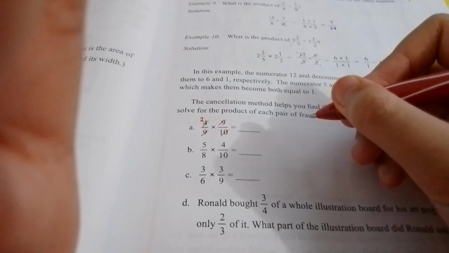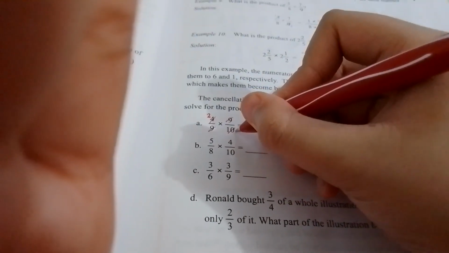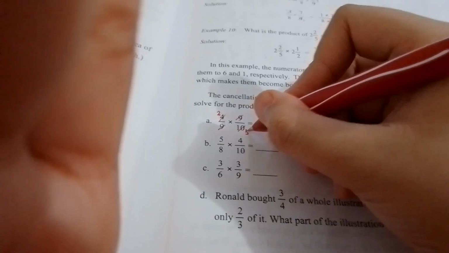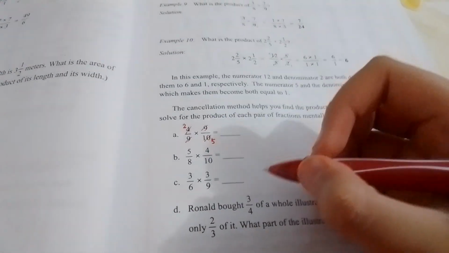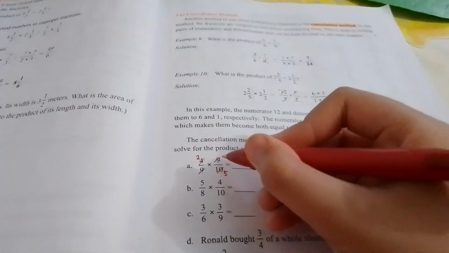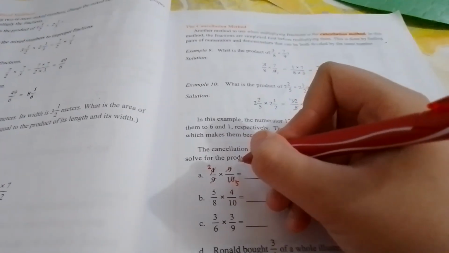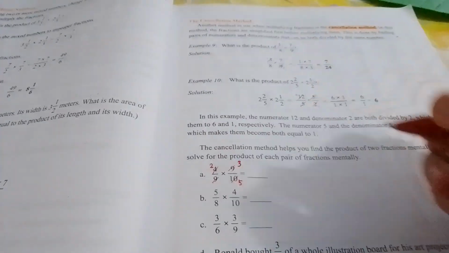What is 10 divided by 2? That's 5. You write the number 5. And then these 3 sides. So 9 divided by 3 is 3. You write the number 3.